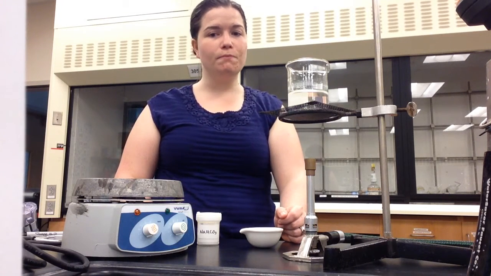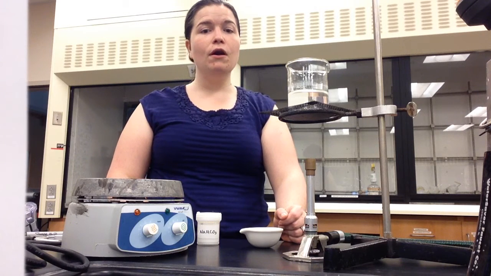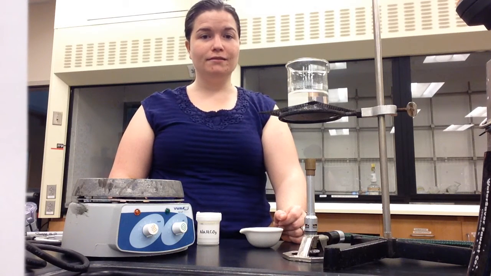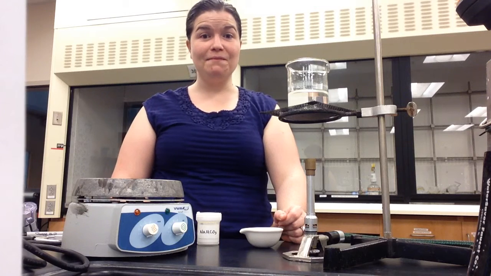Before you leave, clean, dry, and put all equipment back where you found it, whether it's a cart, your box, or a shelf. Wipe off your lab bench and wash your hands. Remember that a safe lab is a happy lab.